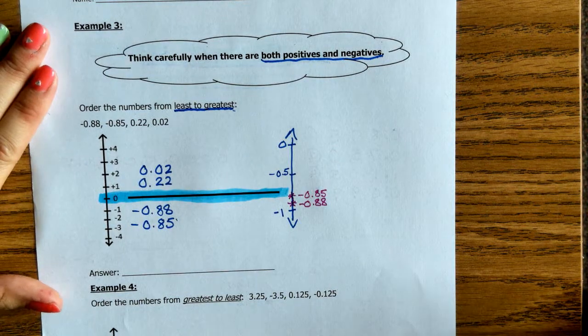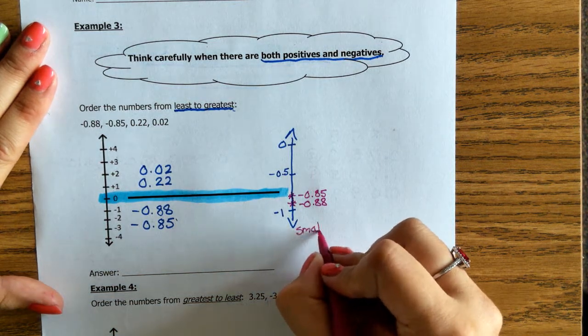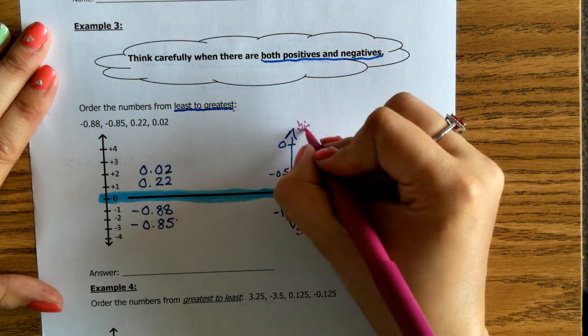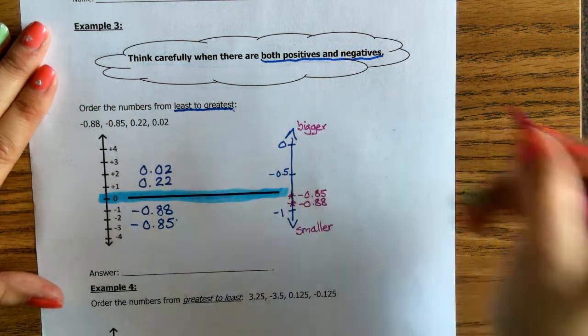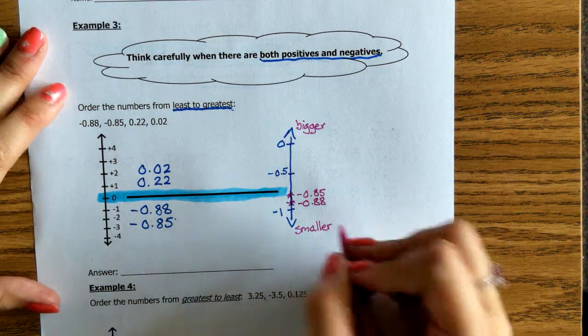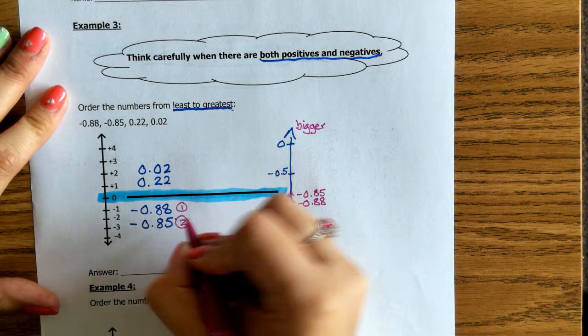It's right there, right on my negative spot. So now that I've looked at those two, I know again that as I go down, the numbers are smaller, and as I go up, they're bigger. So I know that negative 0.88 is my smaller number, so I'm going to label that number 1, making this one number 2.